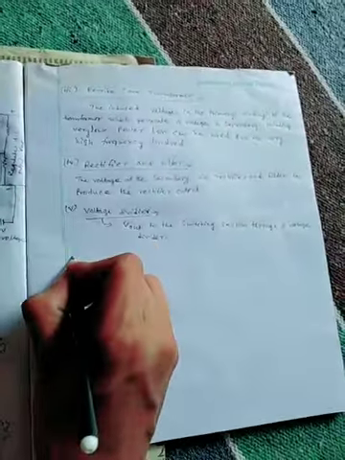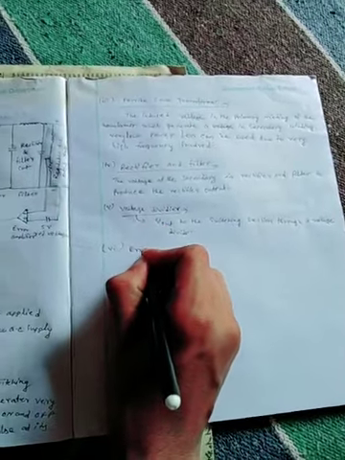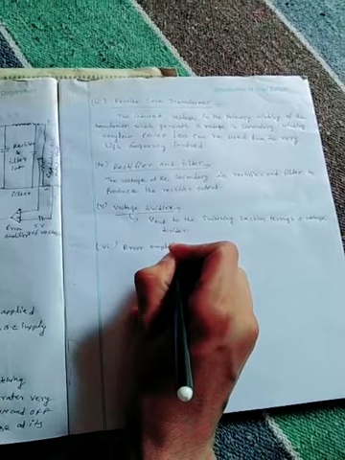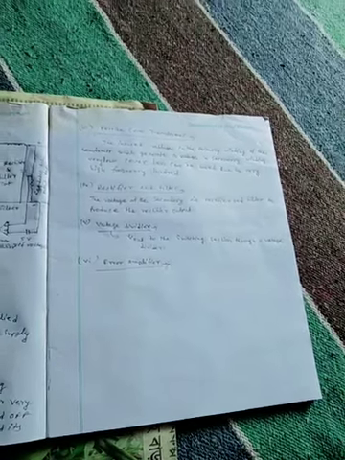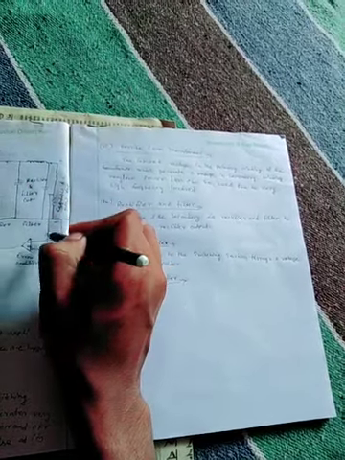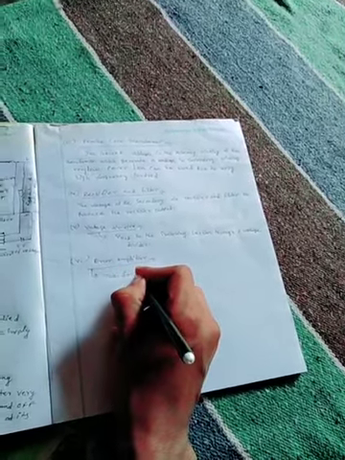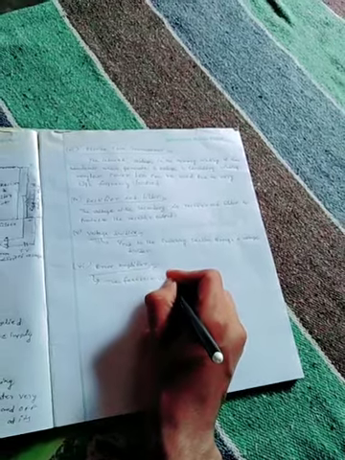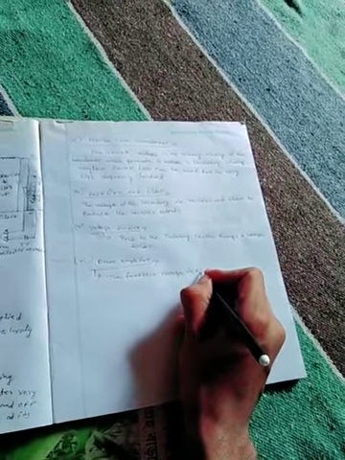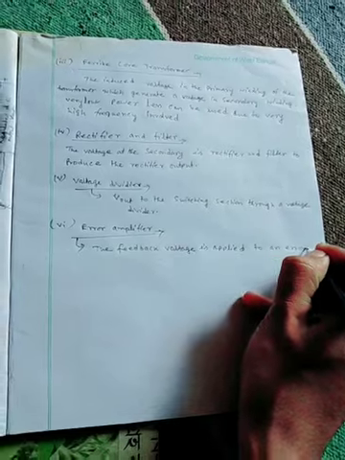Okay, then the next point is the error amplifier. Error amplifier means the feedback voltage is applied to an error amplifier.